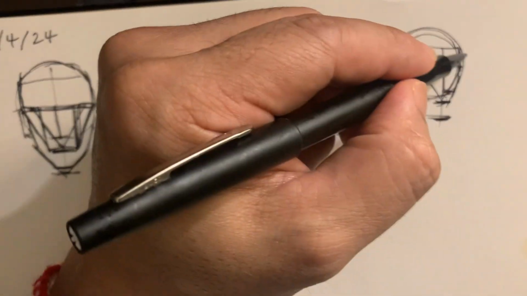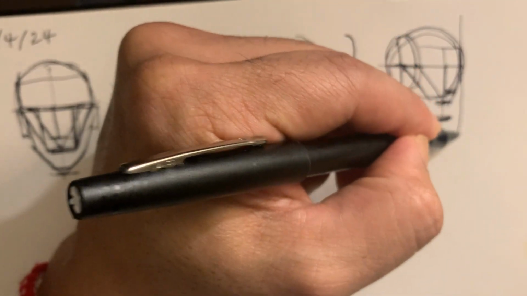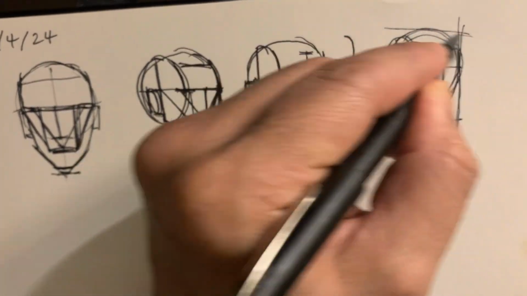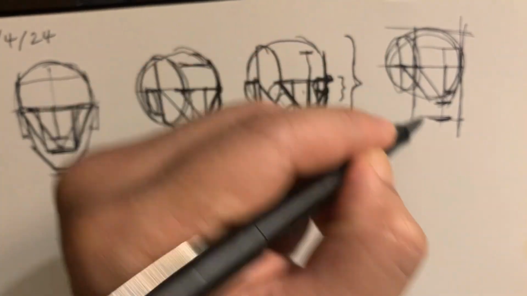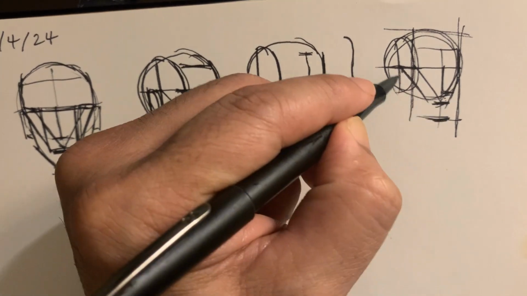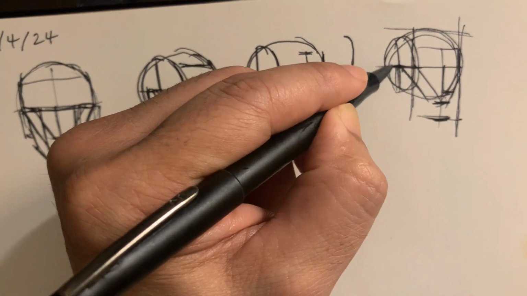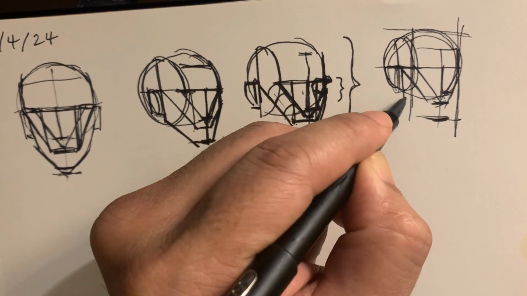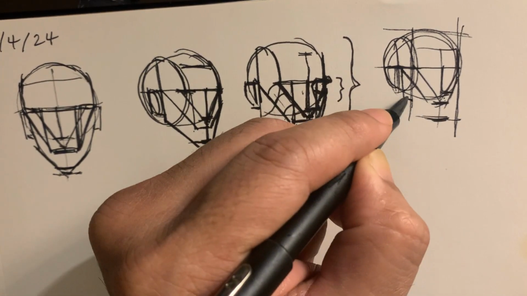So if you imagine that there's a box, that's what's going on right there. The jaw usually turns right here.